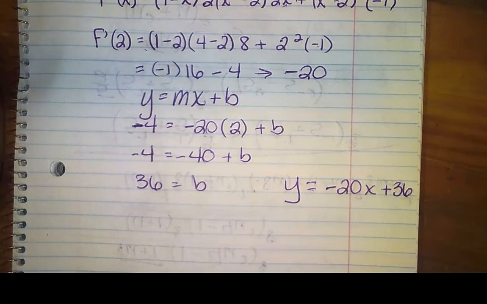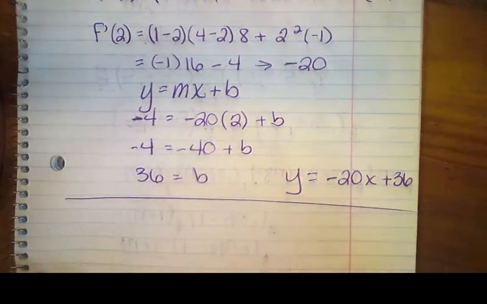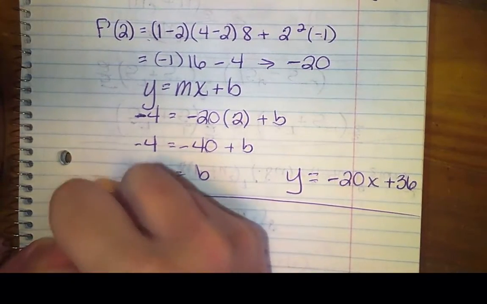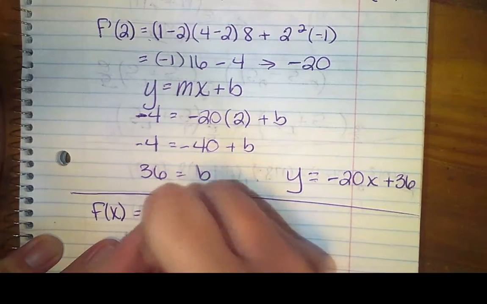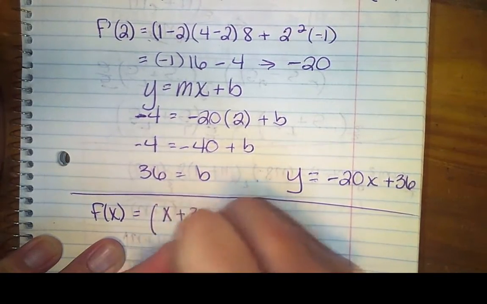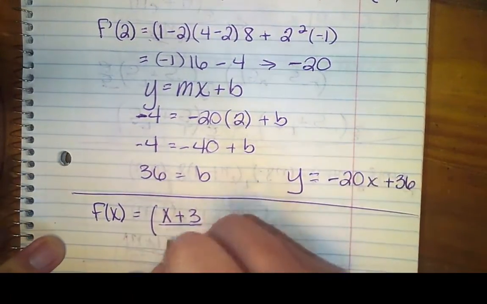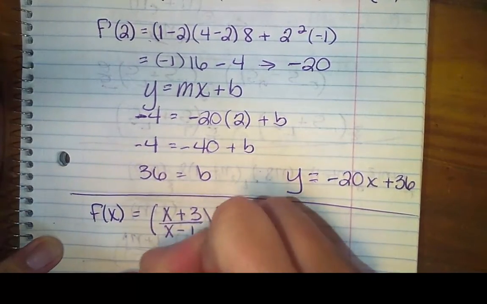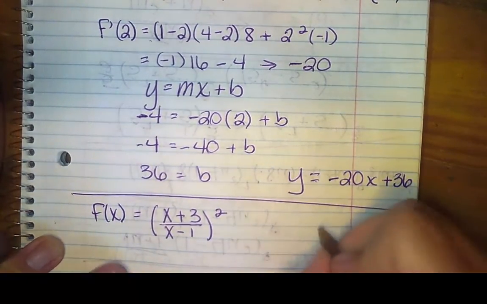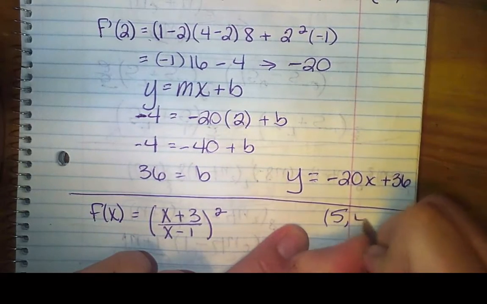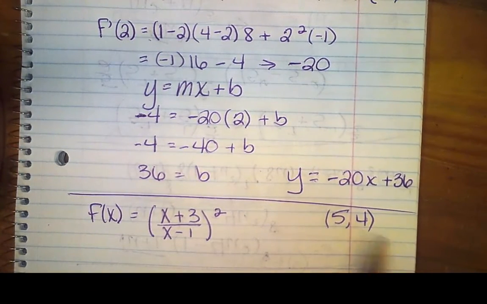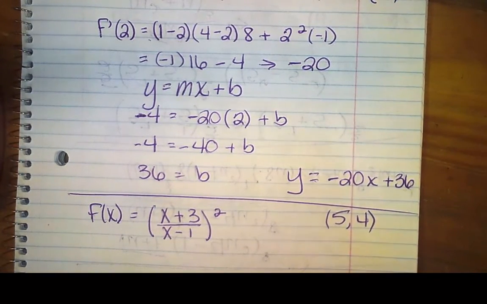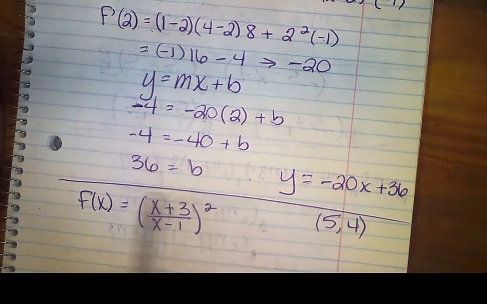Okay, so we got one more to do, and it's a heifer. Okay, I got f of x is, and I've got x plus 3 over x minus 1 squared. And this is going to be the point 5 comma 4. So again, I want the equation of the tangent line. I've got the x, I got the y, I need the m. Okay, I need the m. So look at this bigger picture.